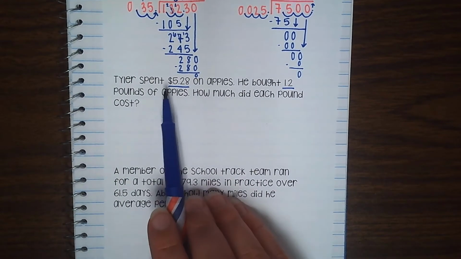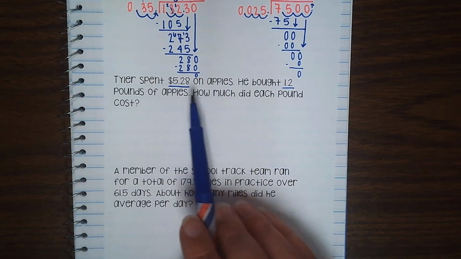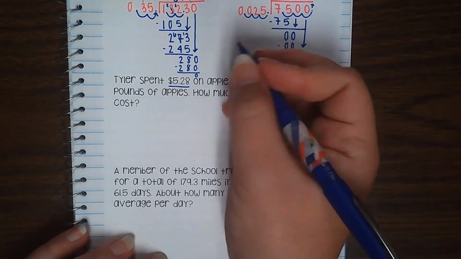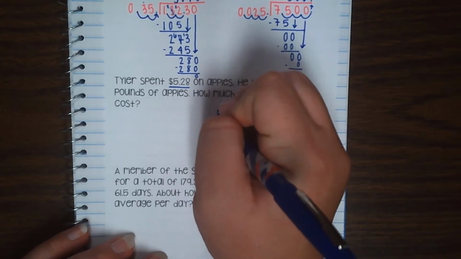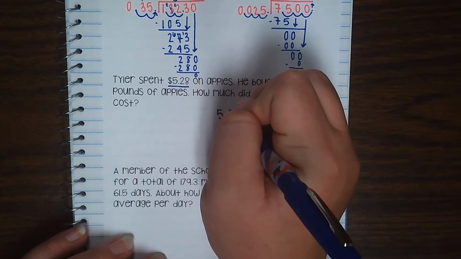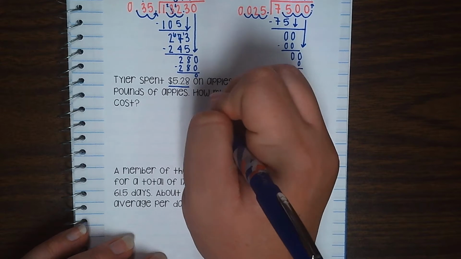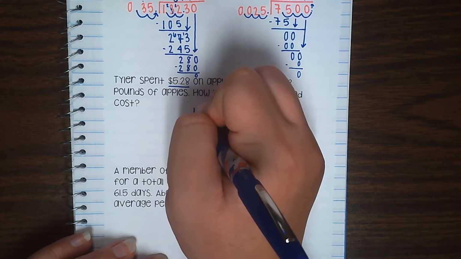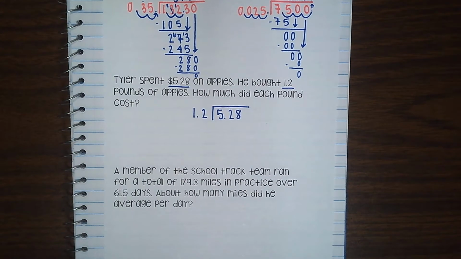So we want to divide $5.28 by 1.2. So we're going to put 5.28 inside our box and 1.2 on the outside of our box.